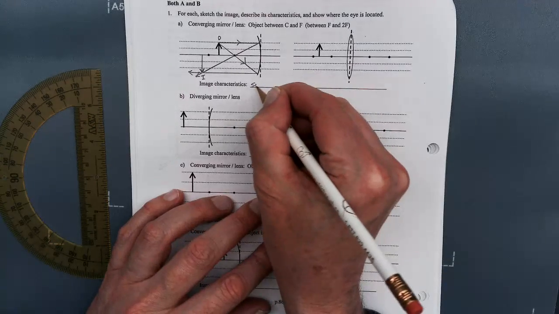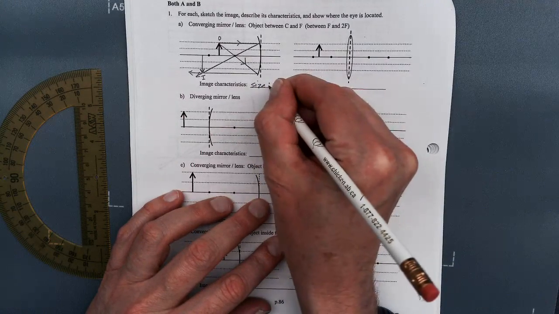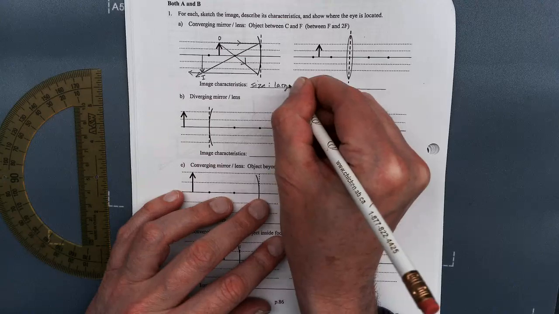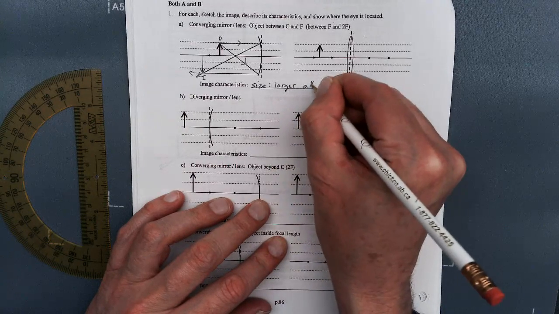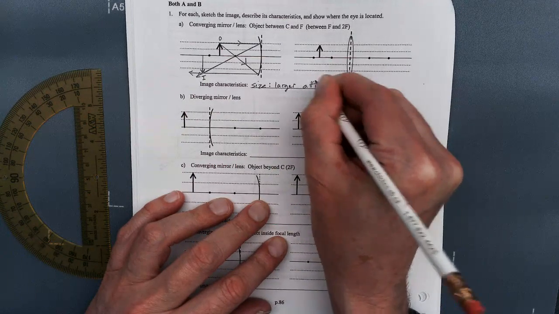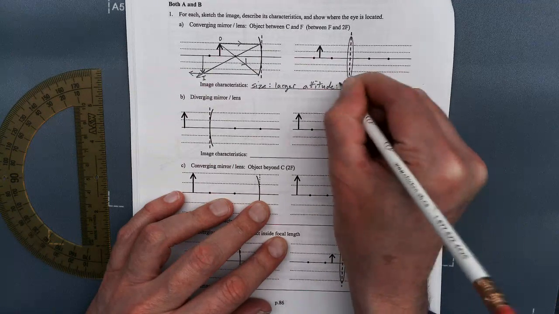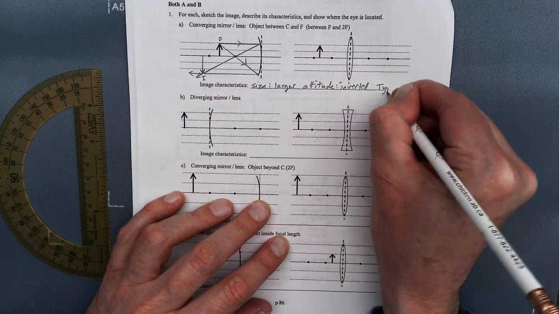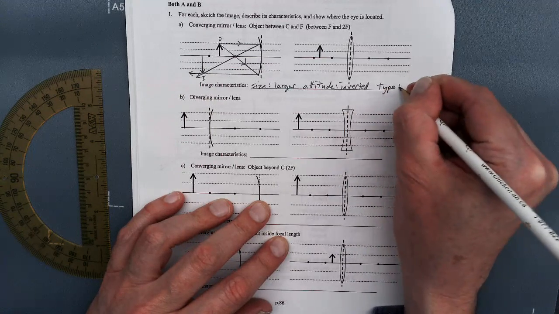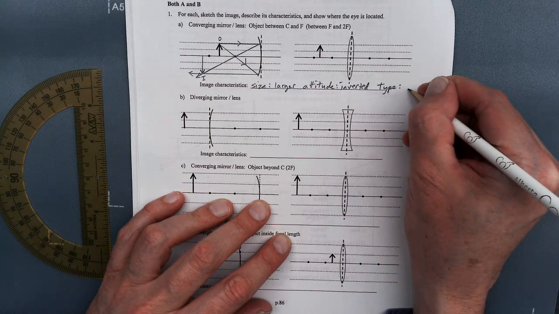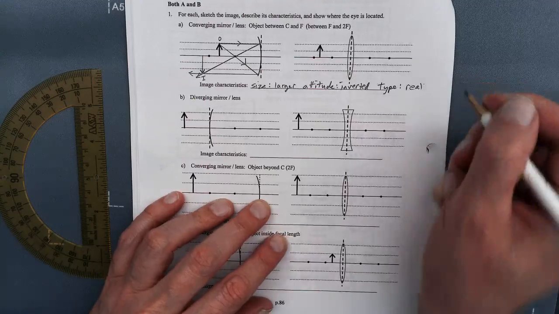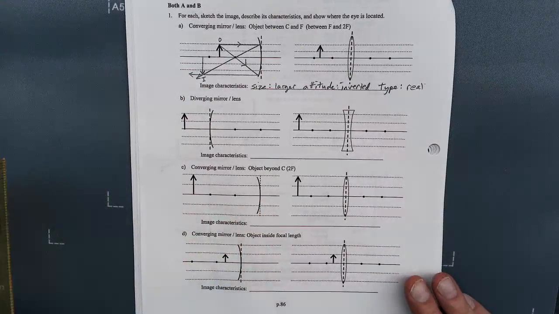So the size would be larger. The attitude is inverted. And the type is real. Okay, let's take a look at the next one.